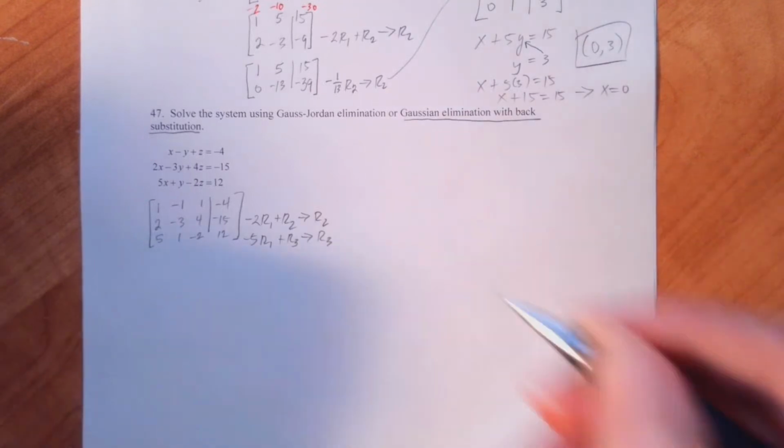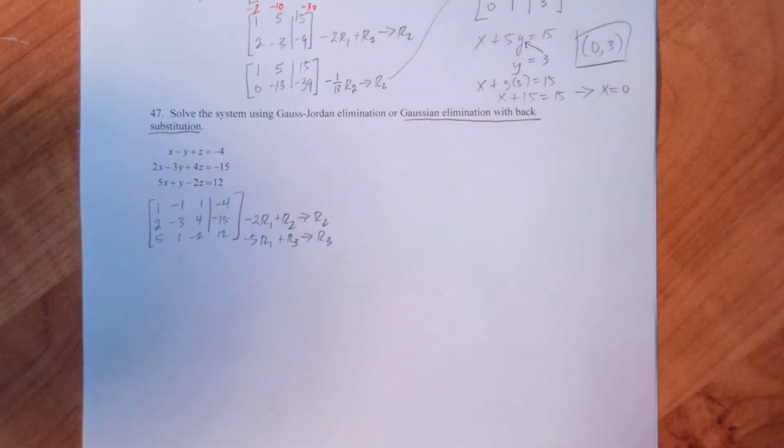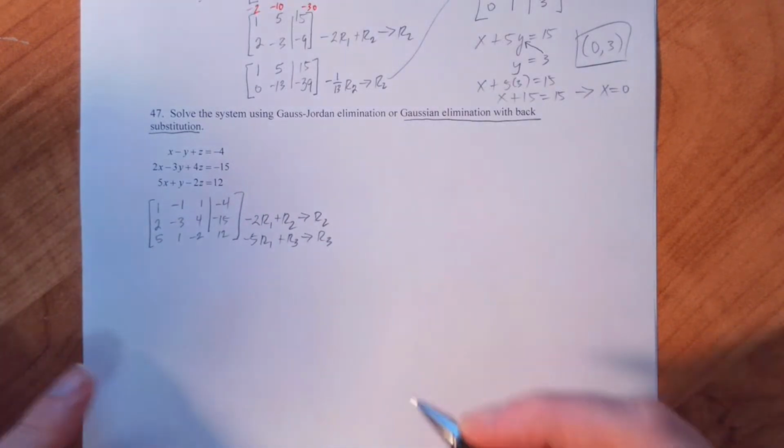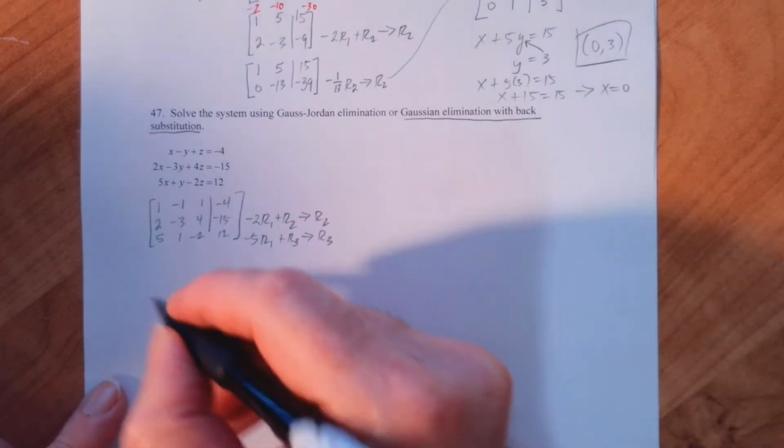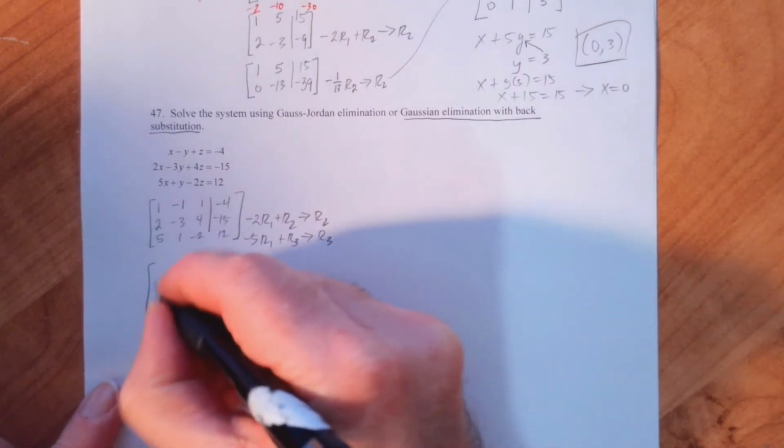the new row 3. So hopefully you've already tried this, but if you want, you could be doing it step by step, and I would encourage you to do those row operations and then turn the video back on. So let's see how you did.